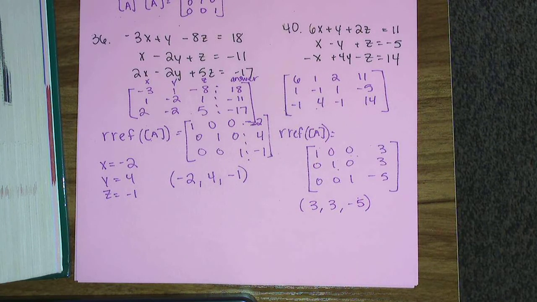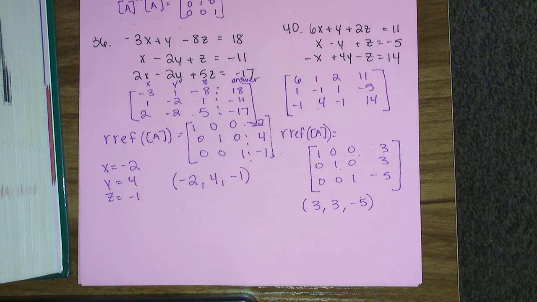Any questions about how to do these? Okay, so notice that these problems, 35 through 40, are going to say to use an inverse matrix to do this. Are you doing it that way? No, you're doing it this way. So you're doing the modified method.